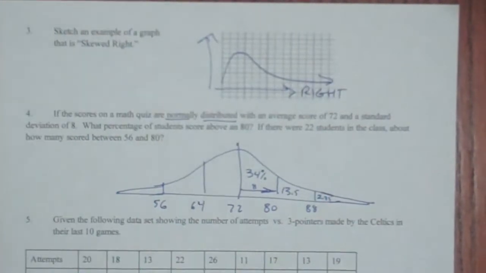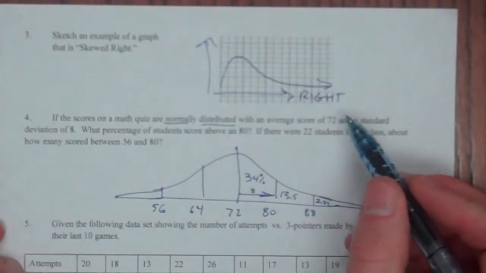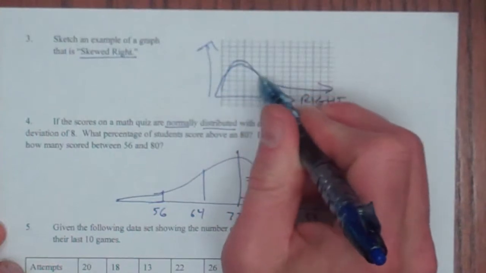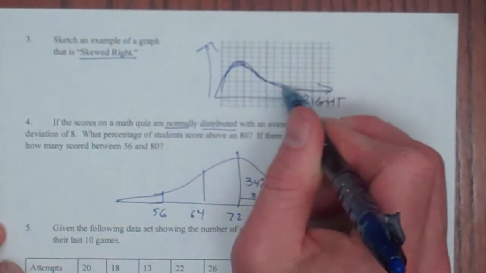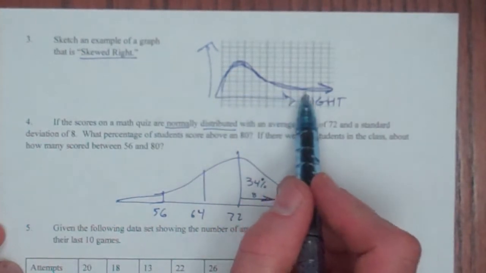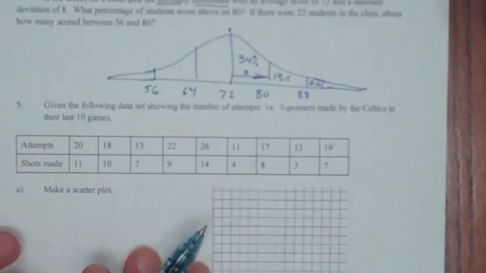Alright, here I am doing the second part. I've just sketched in some of this to get us started. An example of skewed right is when your bell-shaped curve has been pulled and stretched out to the right. It's not when the bump is to the right, it's when the thin part is to the right. Okay, so then on to this one.